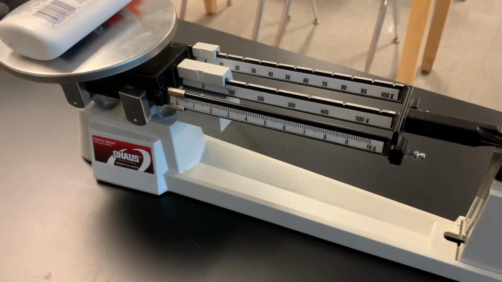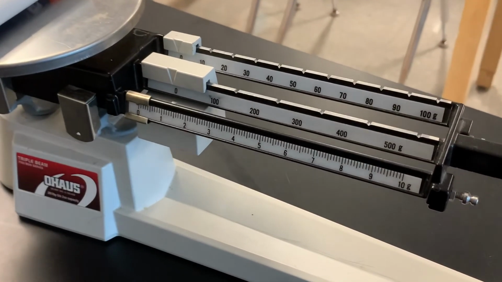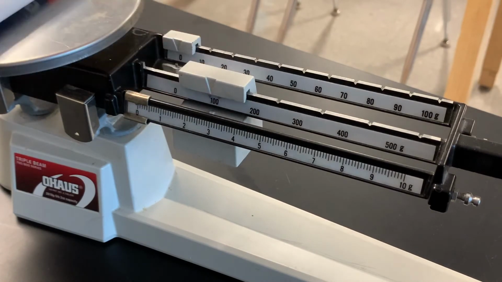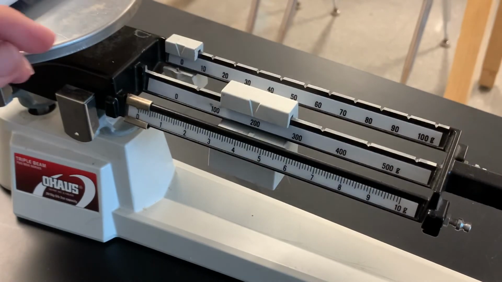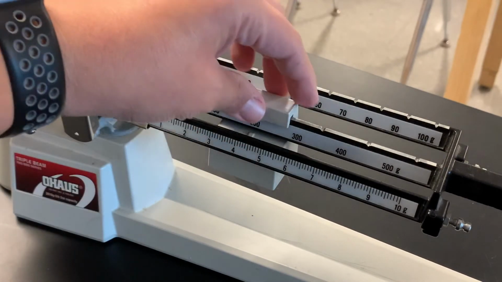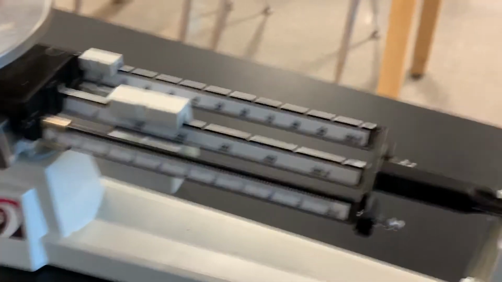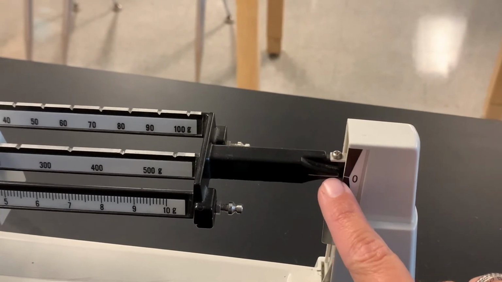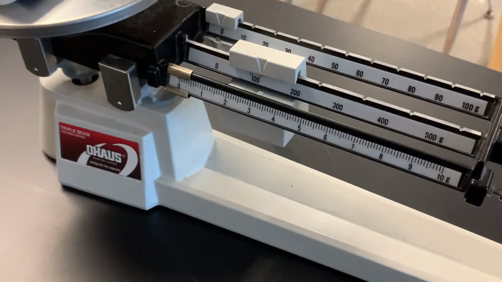Either way, as long as it's on the pan. And then I'm going to move the sliders. I'm going to start with the largest one, and I'll move it over one at a time until it drops down. When it drops down, you move it back one. Your goal is to get this line right here even with this line here. So I moved that one back.